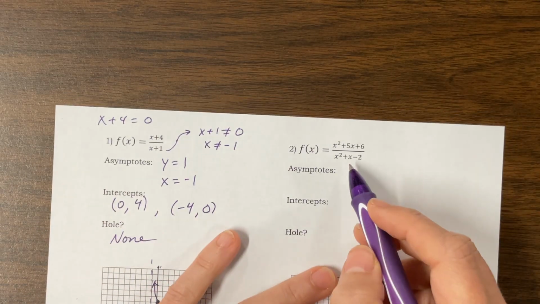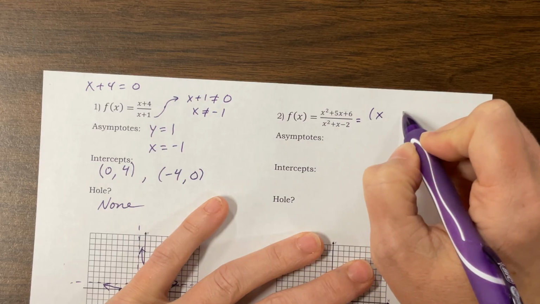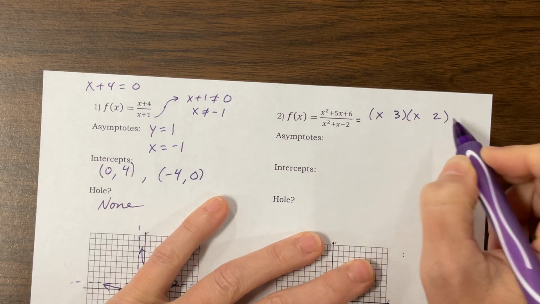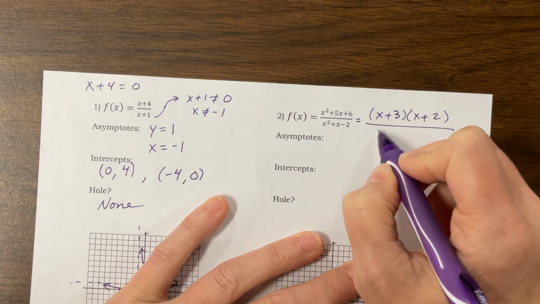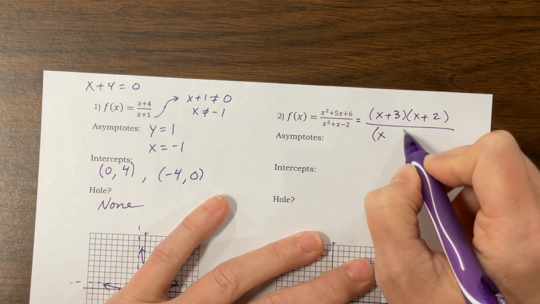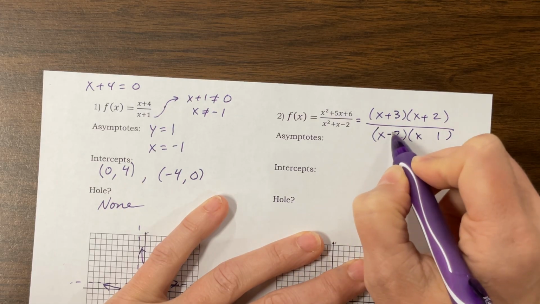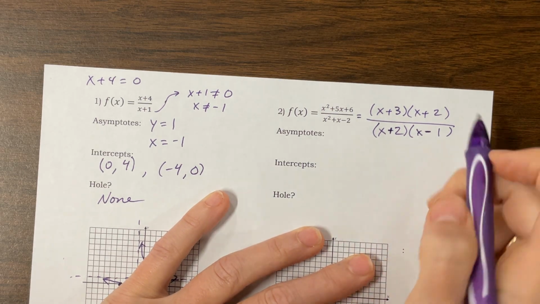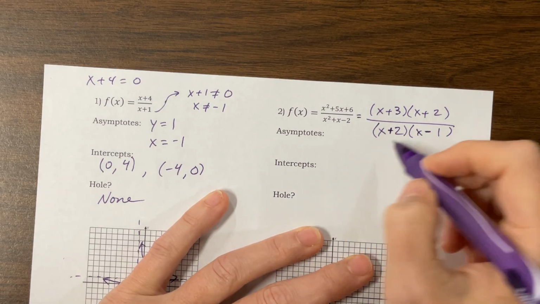Here we go. On this one, the first thing I'm going to want to do is factor. I see that my numerator factors: I see a 6, so that's a 3 and a 2. 3 times 2 gives me 6, 3 plus 2 gives me 5. My denominator, I see an x and an x, I see a 2 and a 1. I need the 2 to be positive and the 1 to be negative, so 2x minus x gives me a positive 1x, and this is a negative 2.